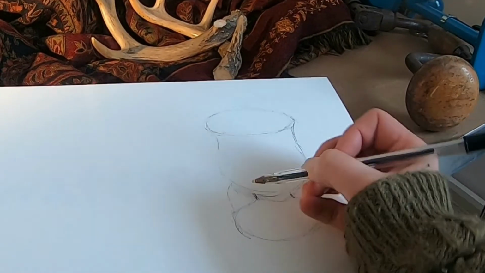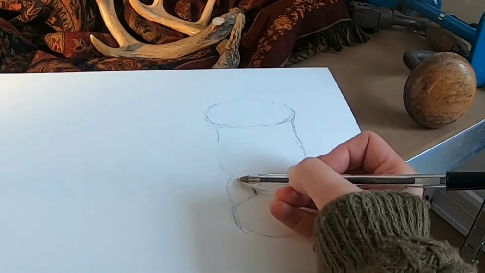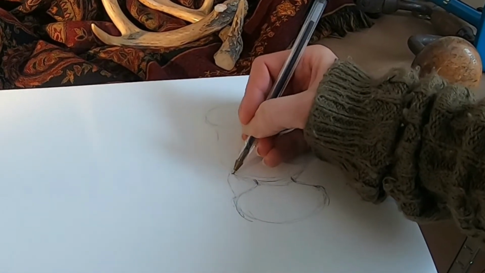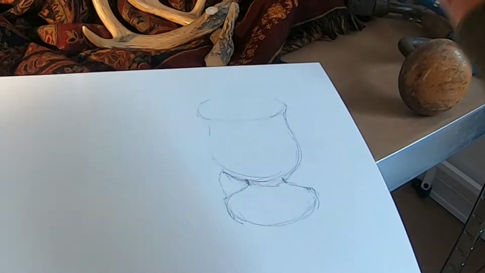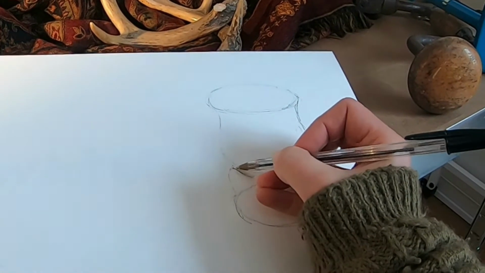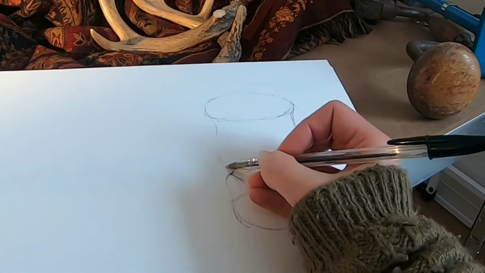Notice that little bit of a negative shape just there, for example. That's the sort of thing we might begin to think later on what we might do with that in terms of colour, in terms of texture.